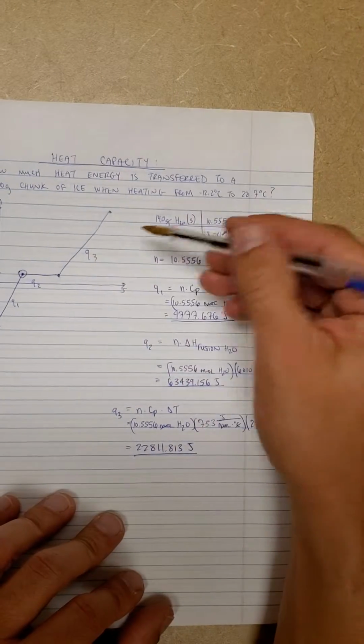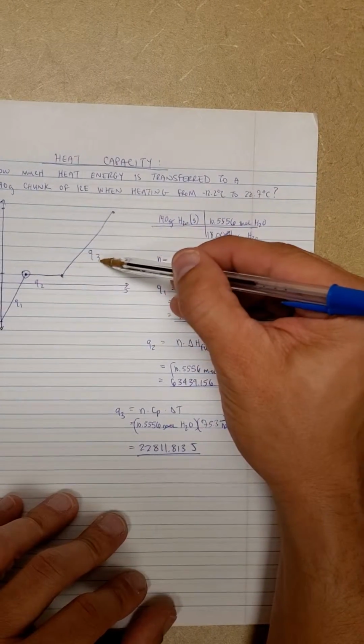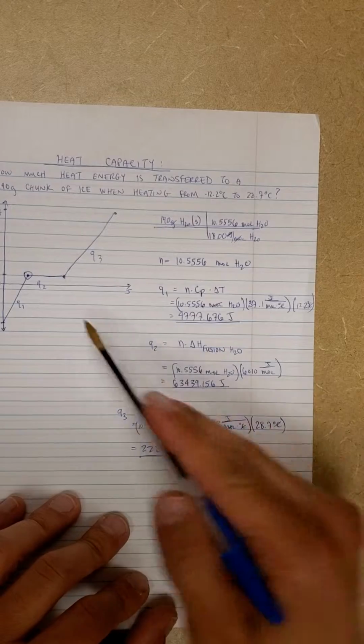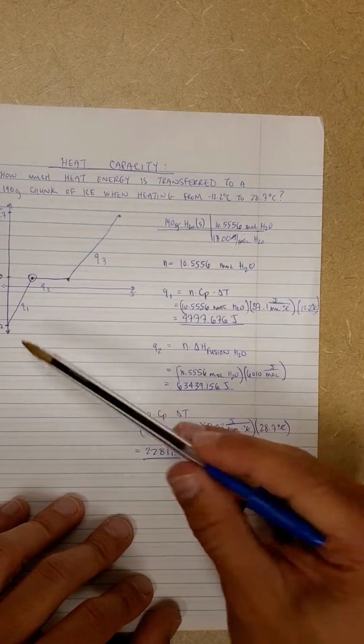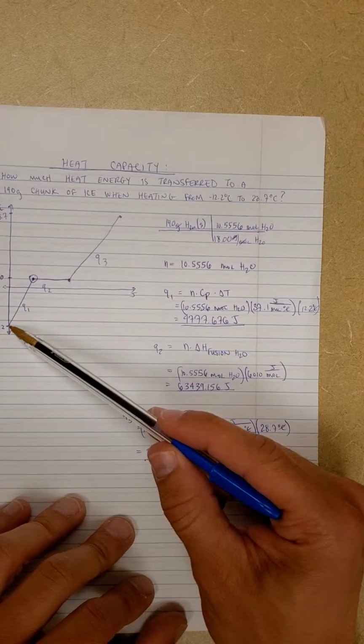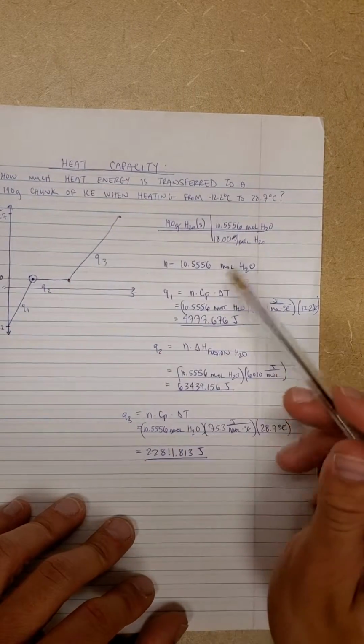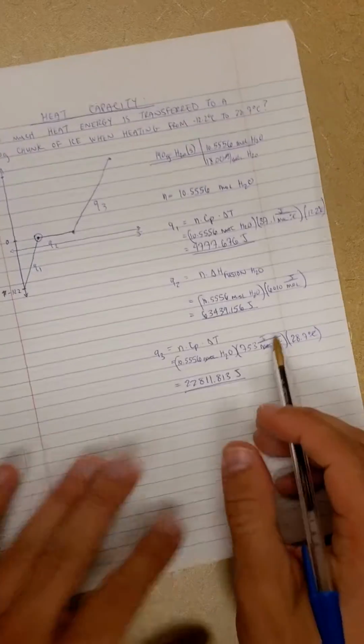So we have 3 line segments, and as you can infer, this line segment I was referring to as Q3. We have 3 values for energy that we computed as we've gone from our initial temperature to our final temperature, so we need to sum these up to get our Q total.